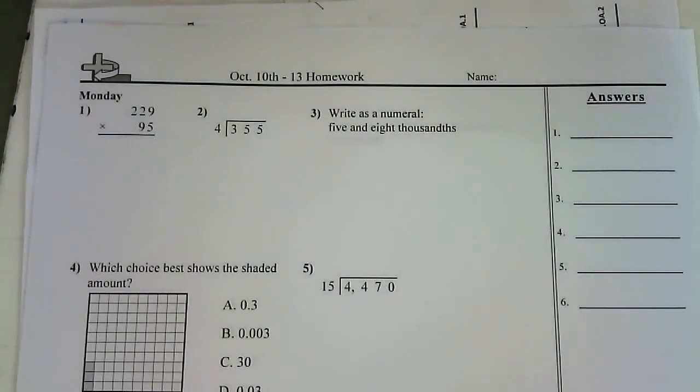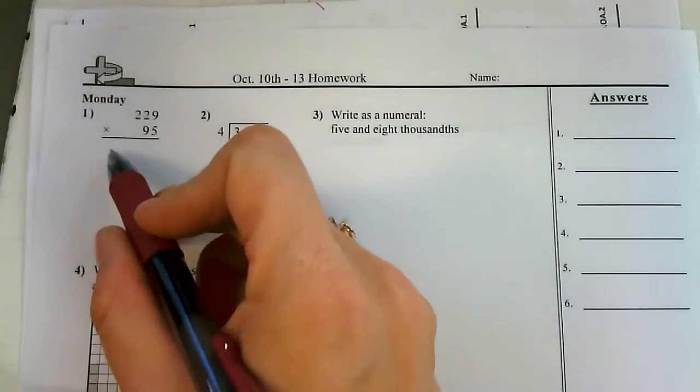All right, friends, we're going to go over our homework for today, Monday, October 10th. Remember, you're only doing the Monday part of our homework, and this is a spiral review, so we're going over things that we've already learned in class as well as some of the things that we're learning right now to keep you reviewing all the standards. So let's jump right in with number one.